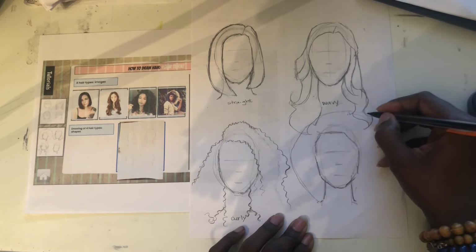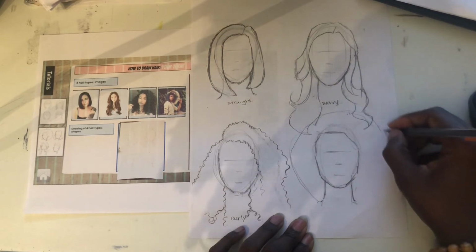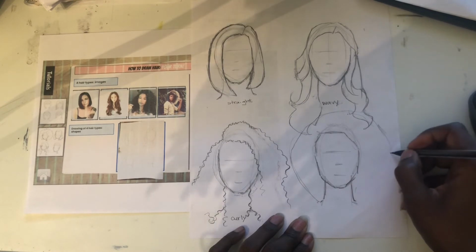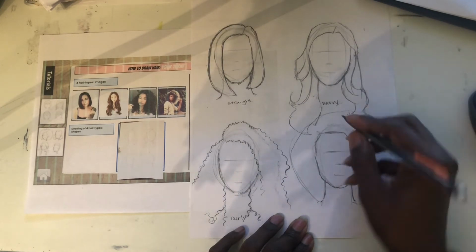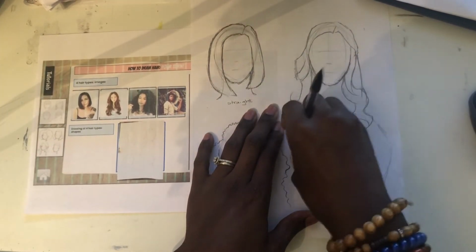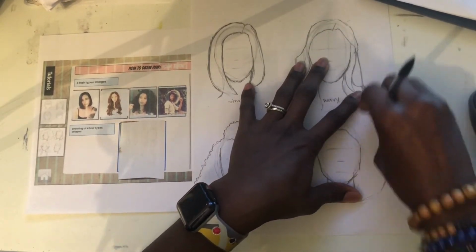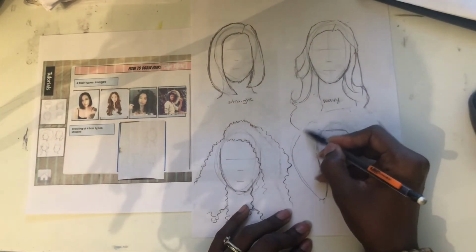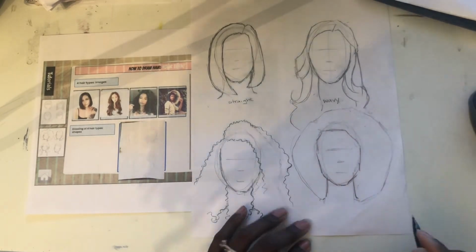If your drawings overlap, that is okay. This is a practice assignment. Please do not color them either. Now I'm going to erase so you don't get confused by my lines, but you don't need to. So this is the shape of his hair.